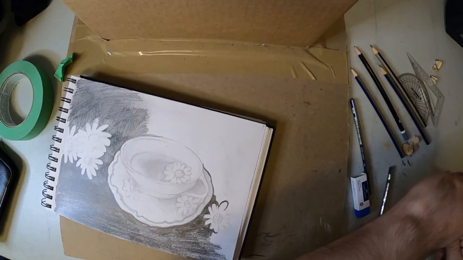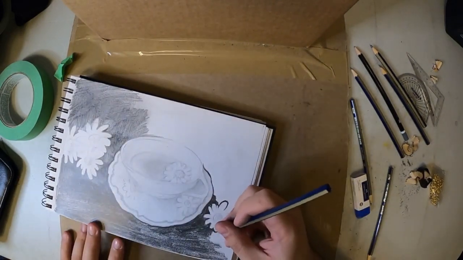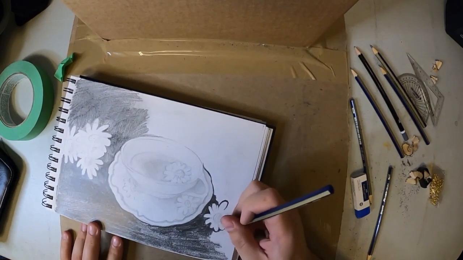I'm going to go ahead and sharpen up this pencil. I've used it quite a bit, this drawing, and it's starting to get a little dull along the edges.